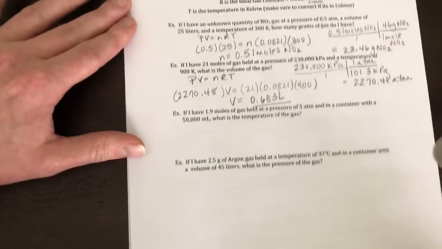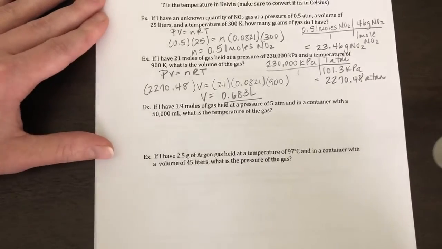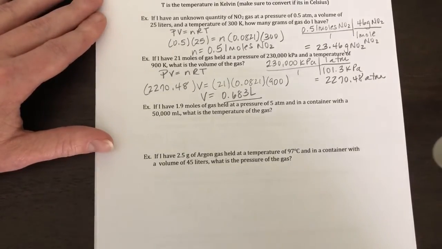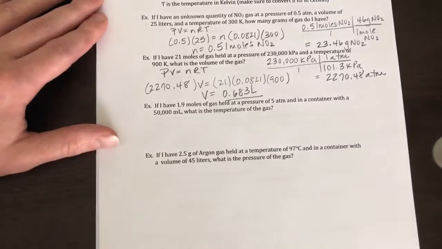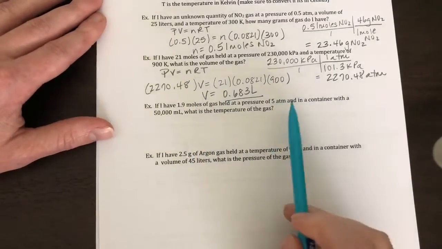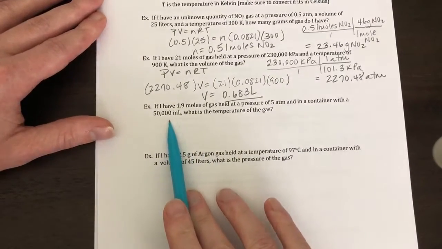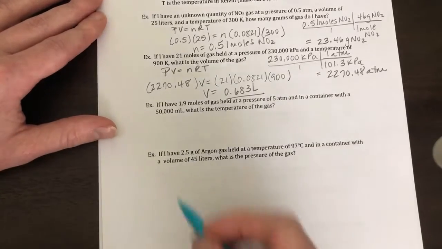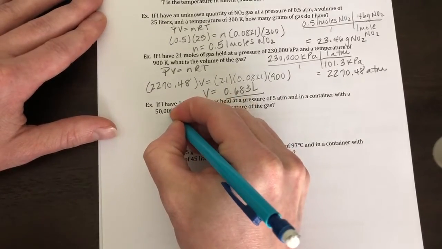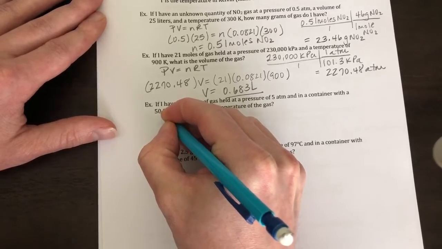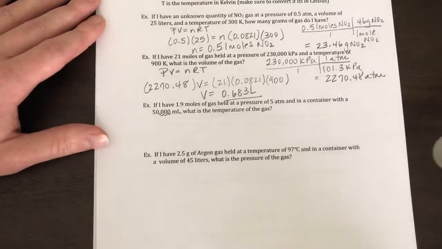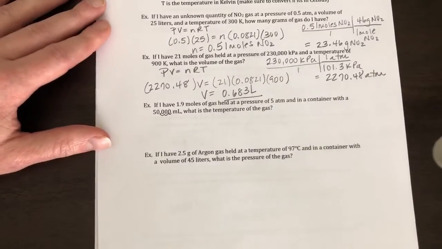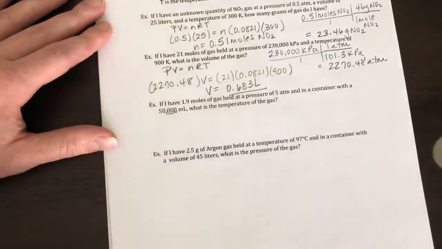Next example problem. If I have 1.9 moles of gas held at a pressure of 5 atmospheres in a container with 50,000 milliliters, what is the temperature of the gas? Okay, so we're in moles, atm, we're going to have to convert this unit. To go from milliliters to liters, you're going to move the decimal place 1, 2, 3 places to the left. That goes back to King Henry died by drinking chocolate milk from our first unit of study for the year. Okay, so you have 50 liters.